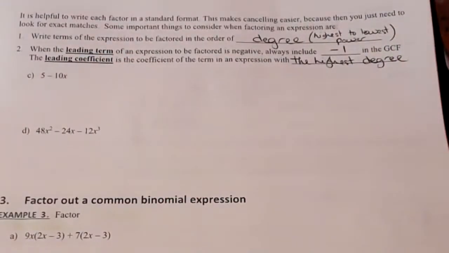Okay, that's essentially the leading coefficient. The leading coefficient belongs to the term with the highest degree. Perfect. So let me show you what I mean by this.